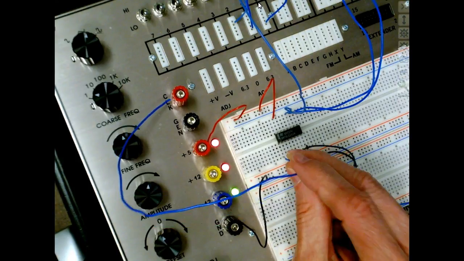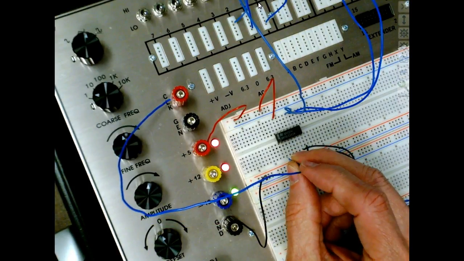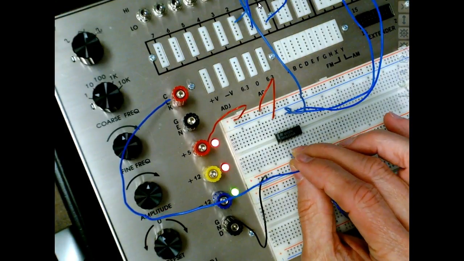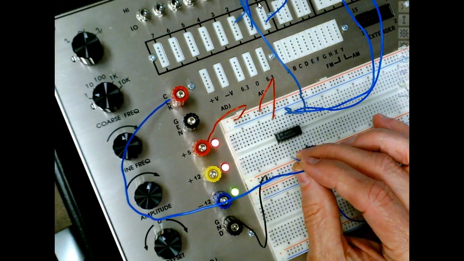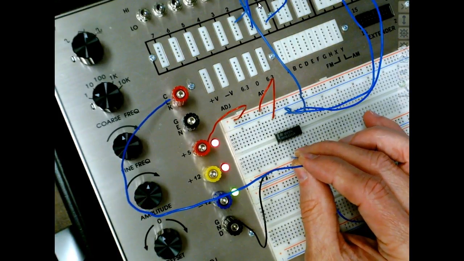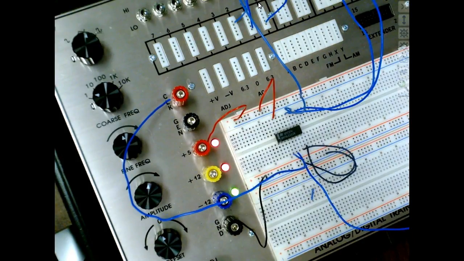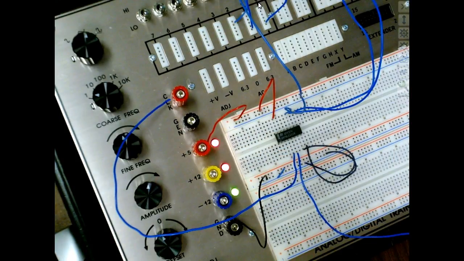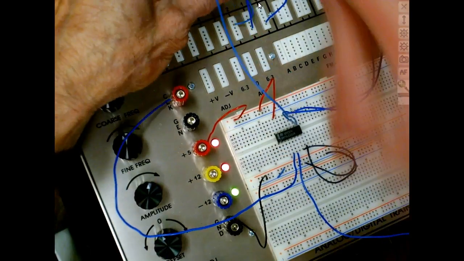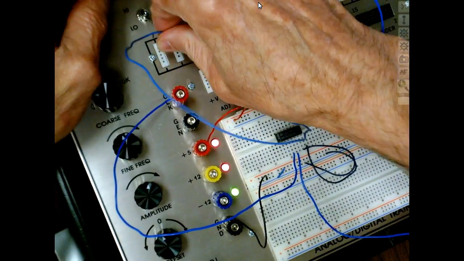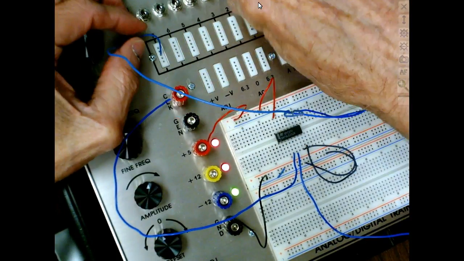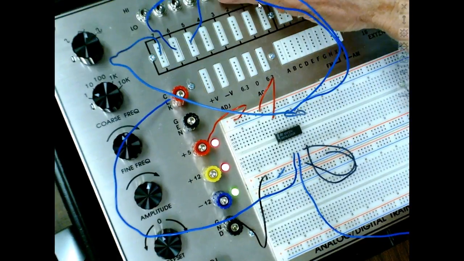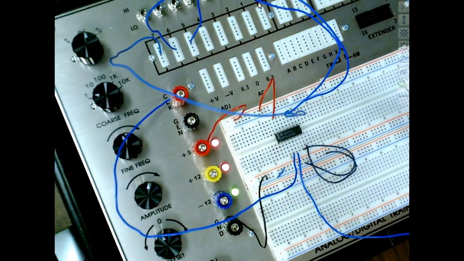Where's input 0? It looks like we got something wrong. What's the Y output? I'm going to use these switches up here because I know my two switch on this trainer's got problems.